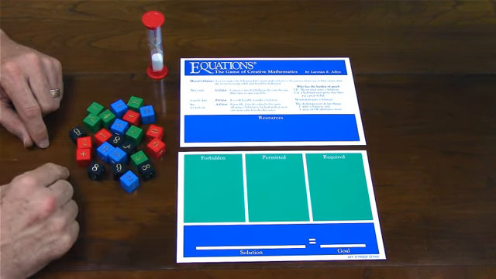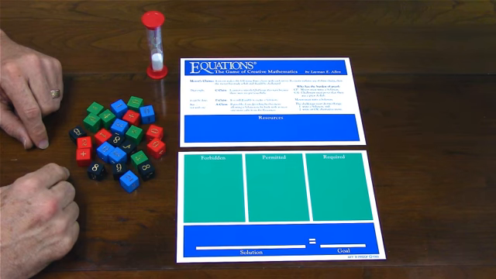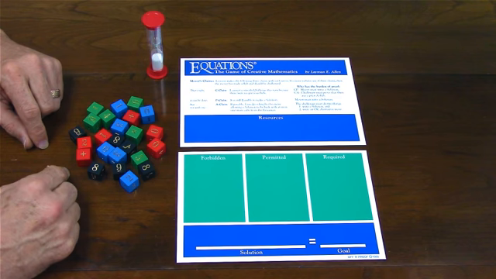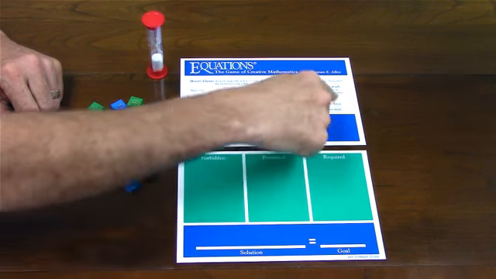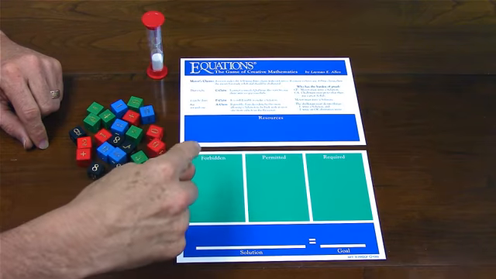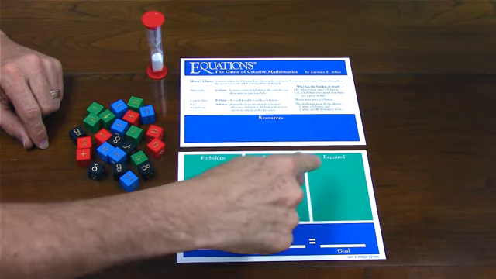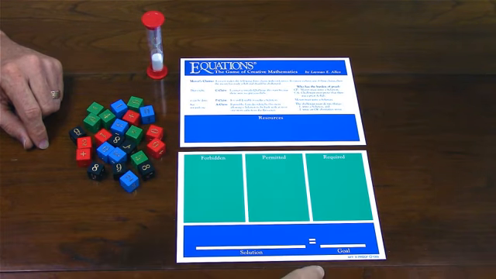The cubes have numerals from 0 to 9 on them, and also symbols for the operations of addition, subtraction, multiplication, division, root operation, and exponentiation. The game board has a section called the Resources section, 3 limitation areas labeled Forbidden, Permitted, and Required, and at the bottom there's a representation of an equation. One side of the equation is called the goal, the other side is called the solution.